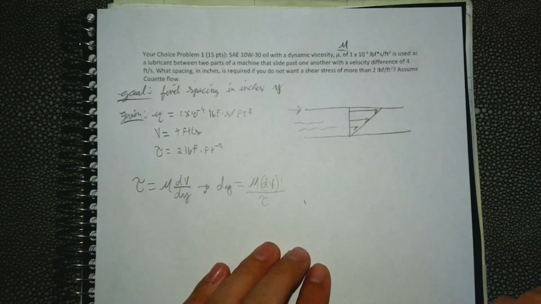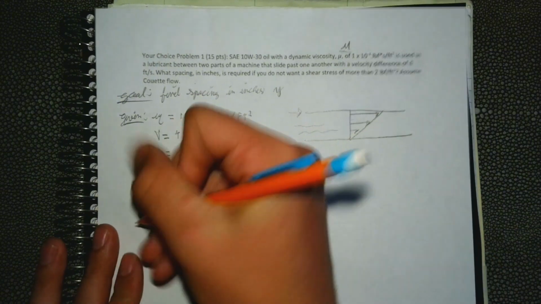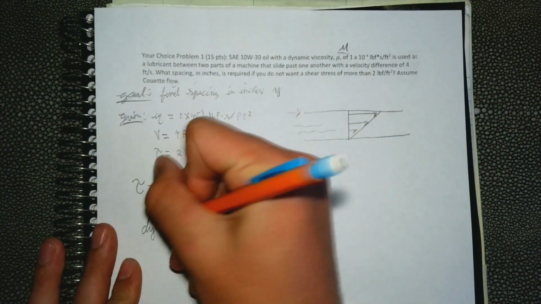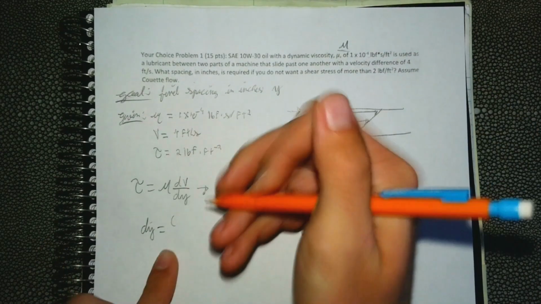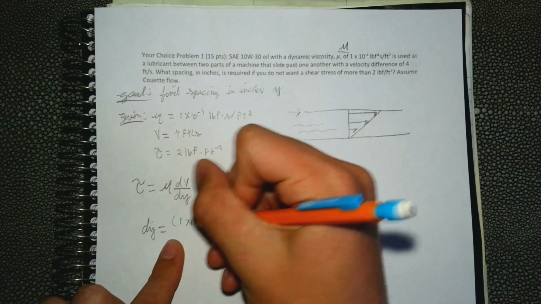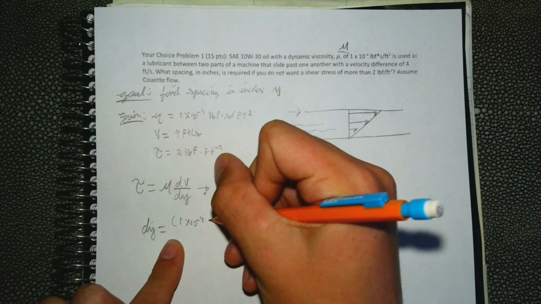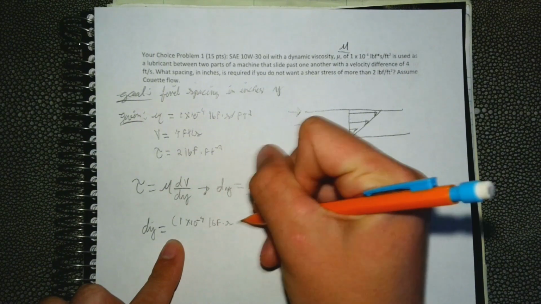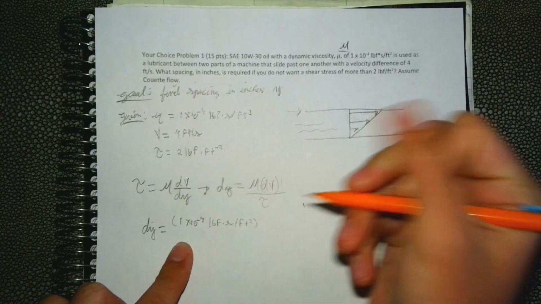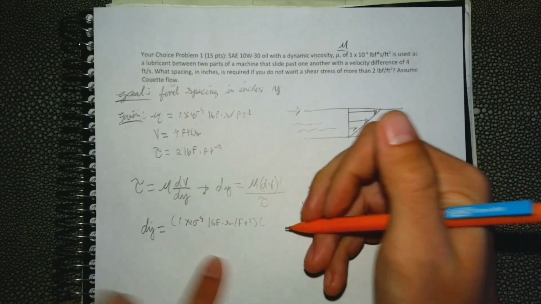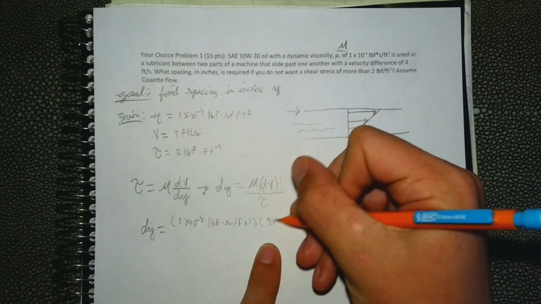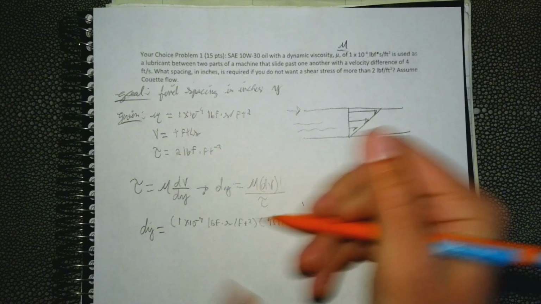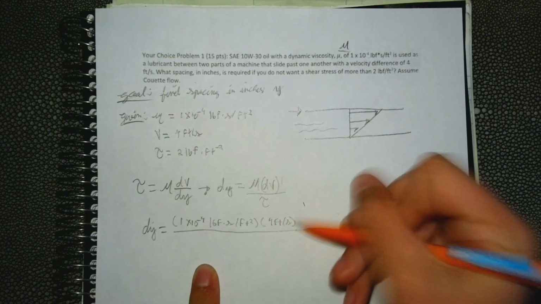Yeah, so it's a pretty simple problem, and then you just literally plug and chug everything we're given. So we get 1 times 10 negative 4. I'm just plugging in what we got from our givens.